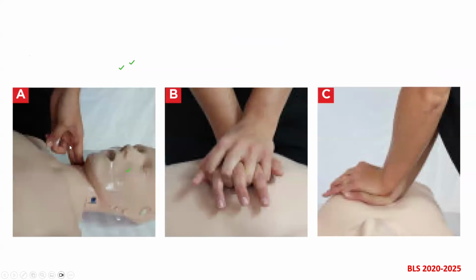So this is the way you feel the carotid pulse. You should take only 5 to 10 seconds to do it. If you're unsure, go ahead and start CPR.